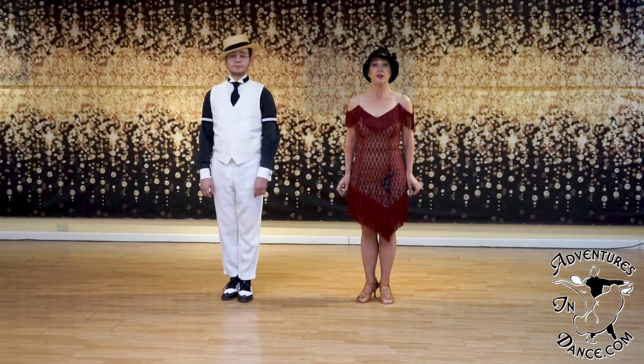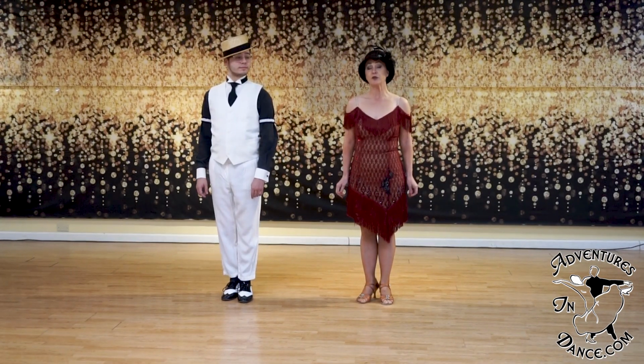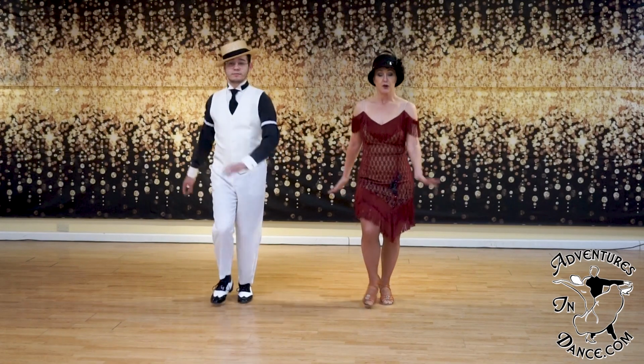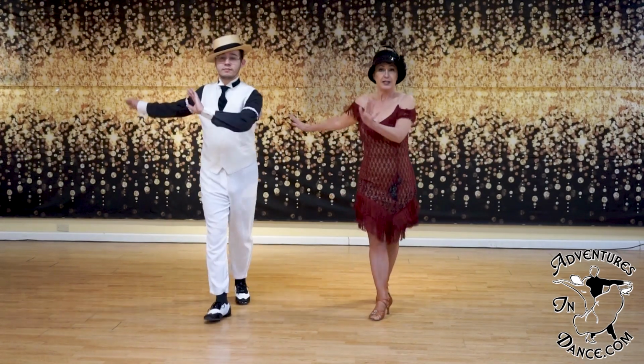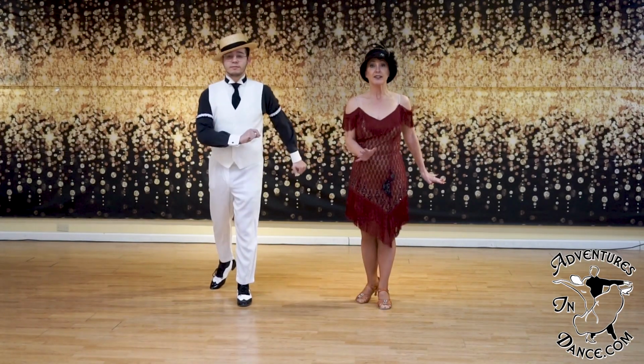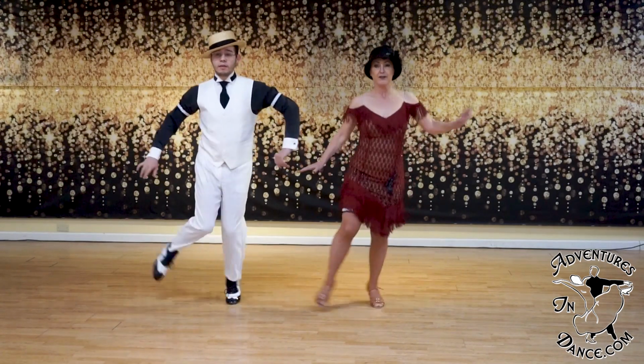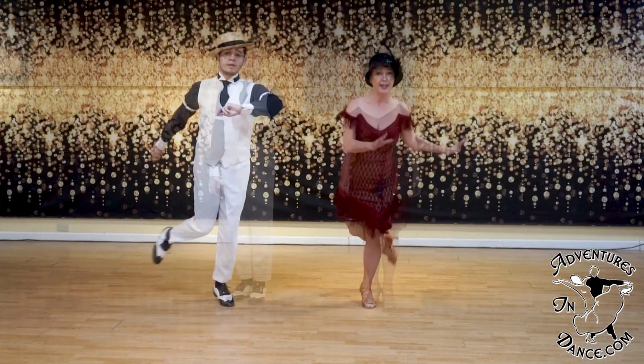Step 1. Charleston step low. The first variation we'll do without twist. It looks like this. 1, 2, 3, 4, 5, 6, 7, 8. Now with twist. 1, 2, 3, 4, 5, 6, 7, 8.